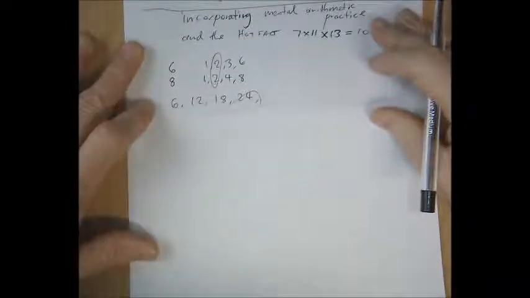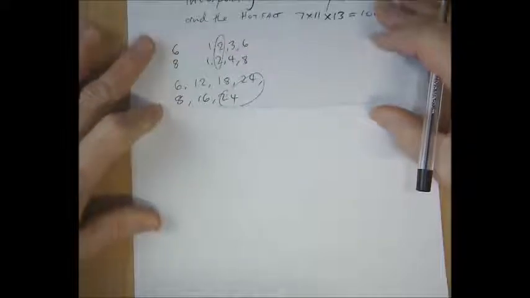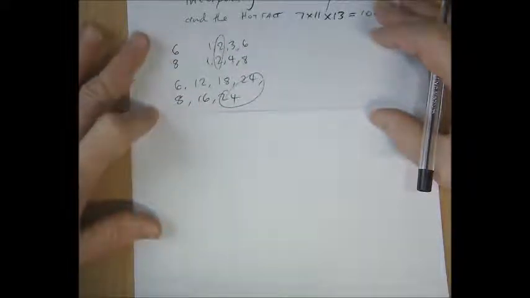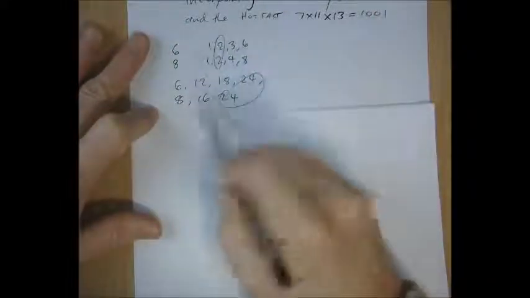For the multiples, you just list the multiples until you can get to one that is common to both lists. Here's the multiples of 6, here's the multiples of 8. The lowest common multiple is therefore 24.